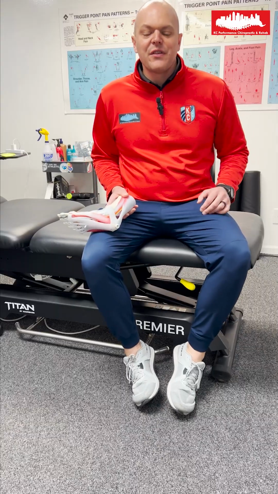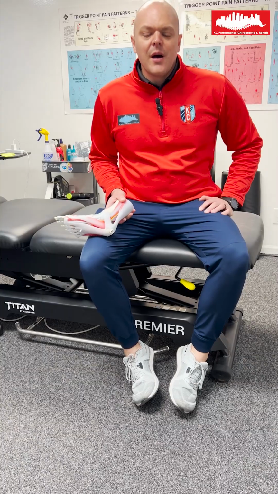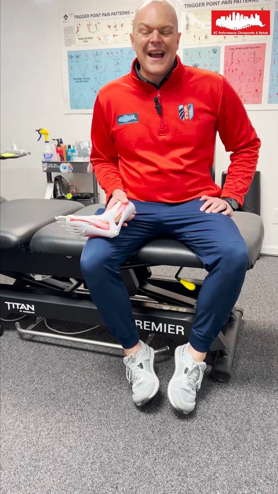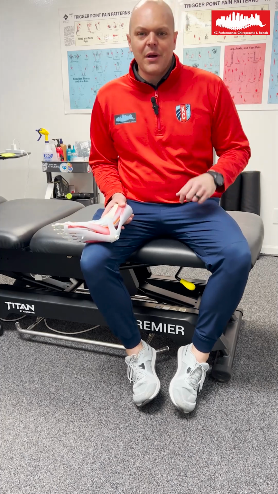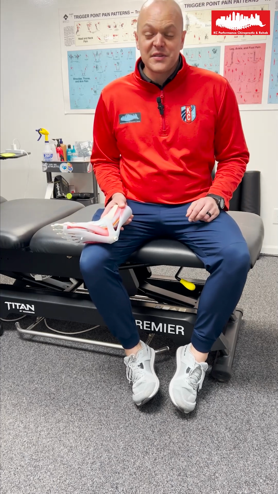Quite honestly, there are many things that mimic plantar fasciitis. There are many things that mimic different kinds of foot pain and ankle pain throughout the foot. And so it's our job to really start dialing in and figuring out what's going on. But today we're going to talk about plantar fasciitis specifically.